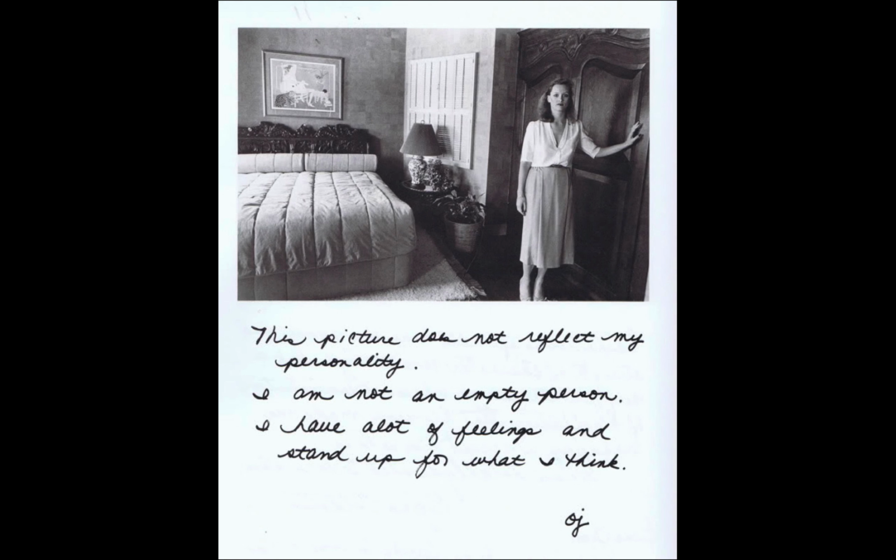All right. Next one is Jim Goldberg. Now, Jim Goldberg also has an incredible range of photos, but he maybe got most famous initially for this series called Rich and Poor. He made Polaroid portraits of people and then had them write their own captions on the portrait. So if you can't read it, I'll go ahead and read this for you. This young woman says, "This picture does not reflect my personality. I am not an empty person. I have a lot of feelings and stand up for what I think."